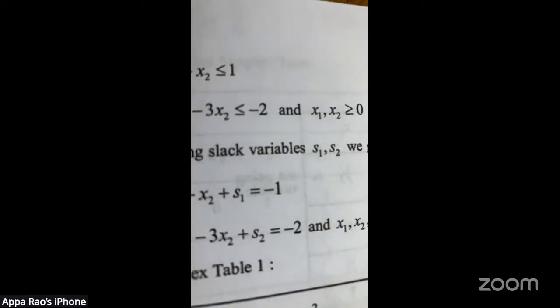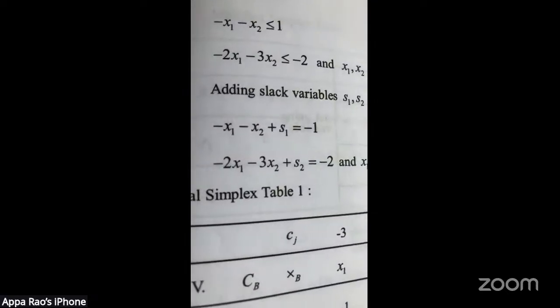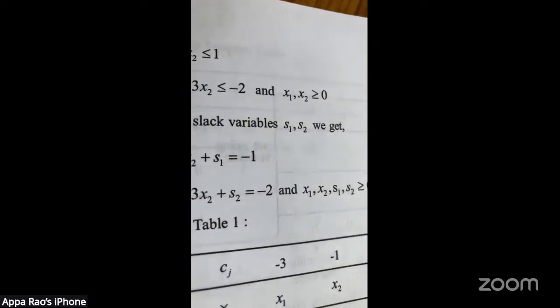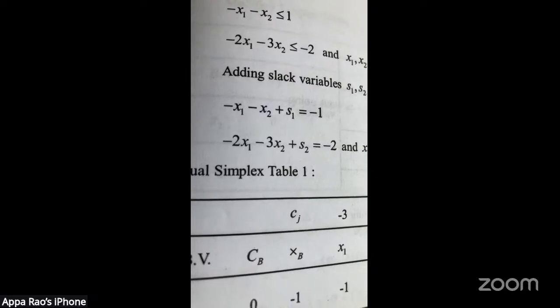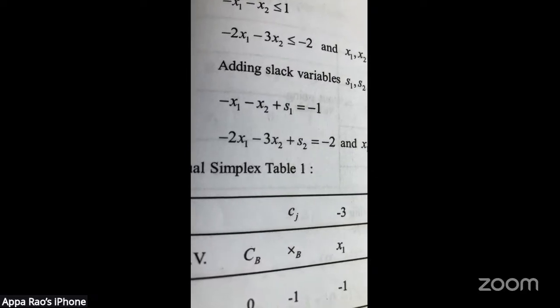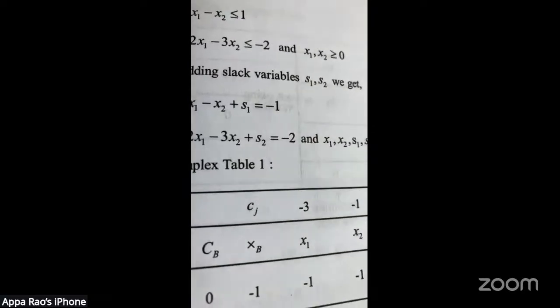Here x1, x2 greater than or equal to 0. Adding slack variables s1, s2, we get minus x1 minus x2 plus s1 equal to minus 1, minus 2x1 minus 3x2 plus s2 equal to minus 2, and x1, x2, s1, s2 greater than or equal to 0.